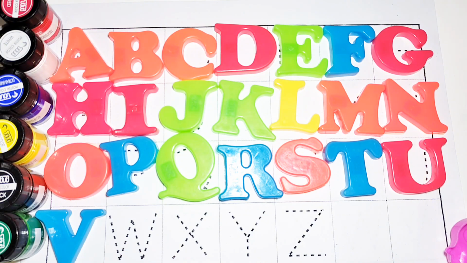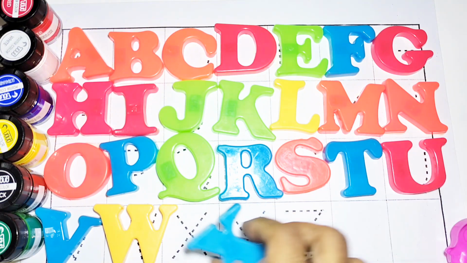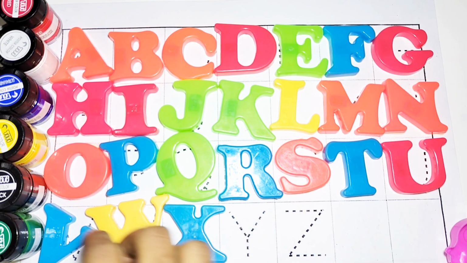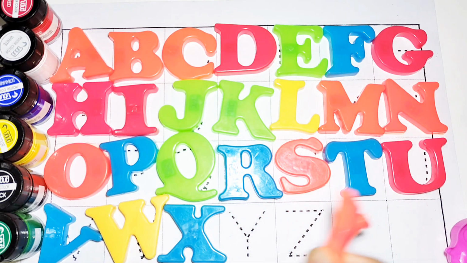Now we're finding the letter of W. The letter of W. W for wolf. The next one is X. Now we're finding the letter of X. X for X-ray. Kids, the next one is Y. Now we're finding the letter of Y.